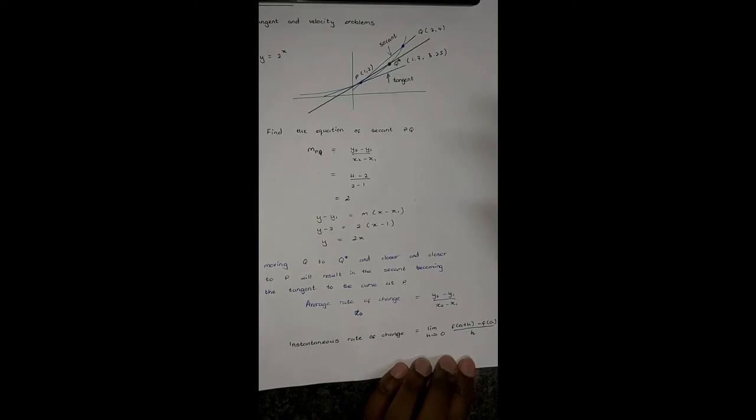Okay, so just to define the major terms in Unit 2.1. Average rate of change, which is average velocity, is given by the gradient, which is just y2 minus y1 over x2 minus x1. And then you also need to know the instantaneous rate of change, which is usually represented by instantaneous velocity. So this is the limit as h goes to 0 of f(a + h) minus f(a), everything over h. So that is what you need to remember from Unit 2.1, and that is all for Unit 2.1.